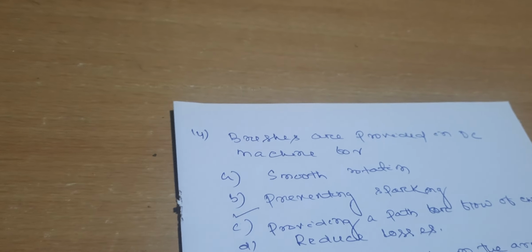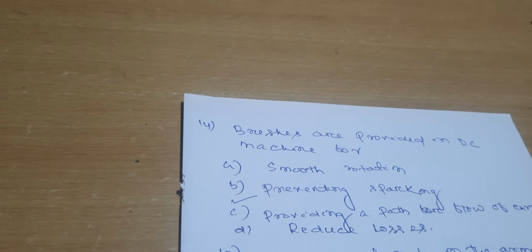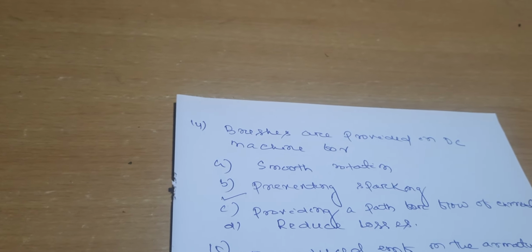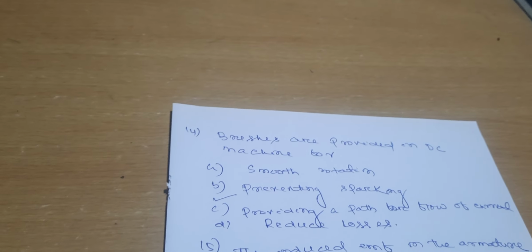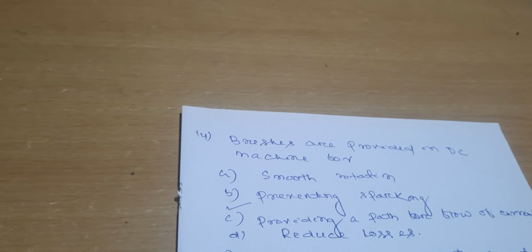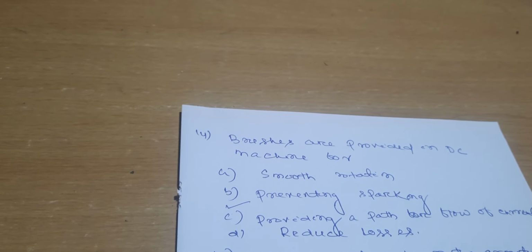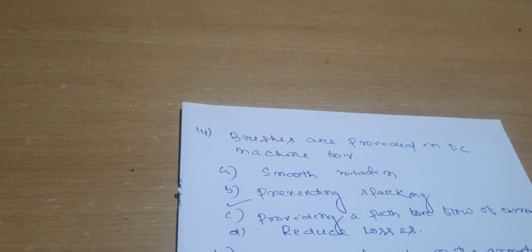Then come to question number 14. Brushes are provided in the DC machine for option A, smooth rotation, preventing sparking, providing path for flow of current, reduce the losses. Providing path for flow of current.